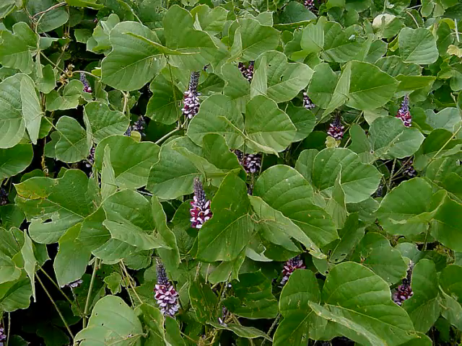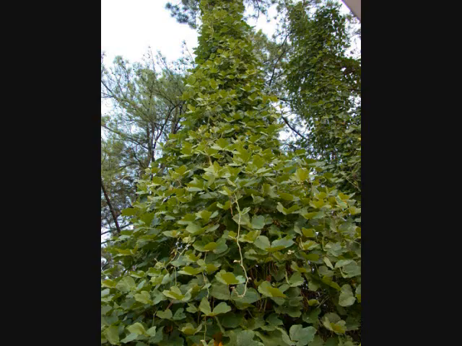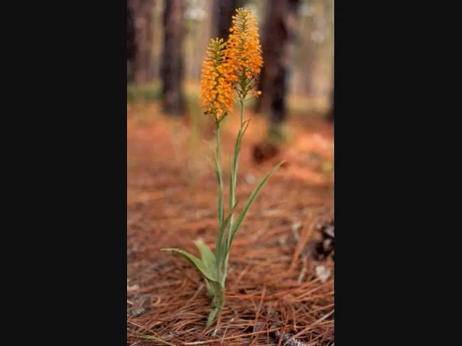Kudzu was first introduced to North America by Thomas Hogg in 1862. Since then, it has been described as the plant that ate the South with almost 7 million acres of growth. This has caused the pineland plantain to near extinction.